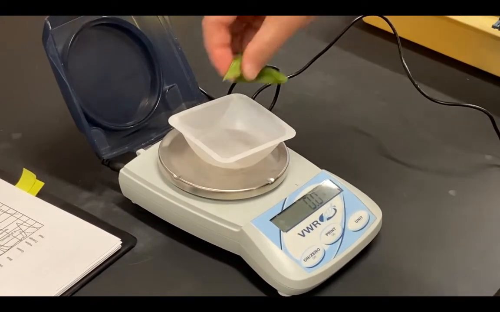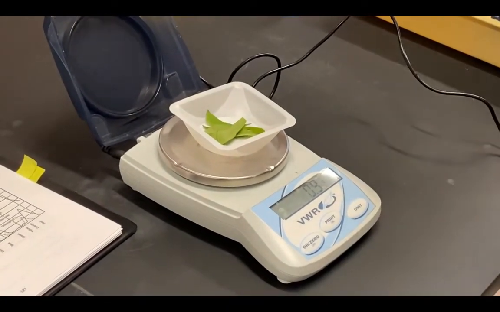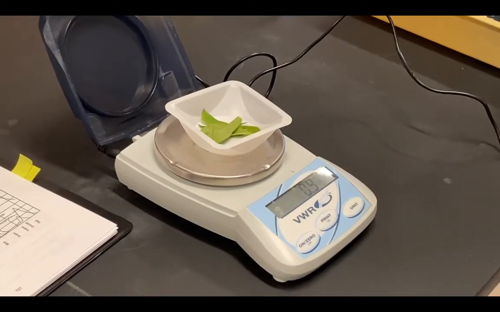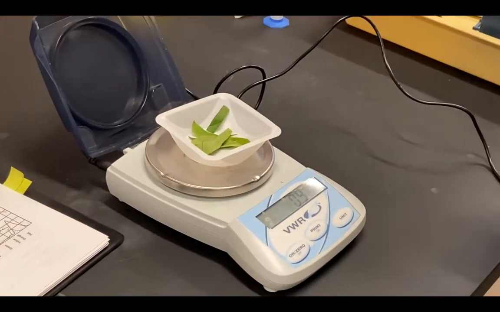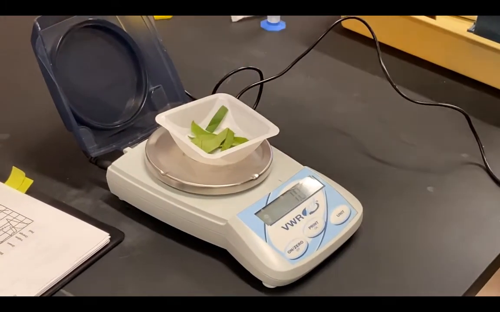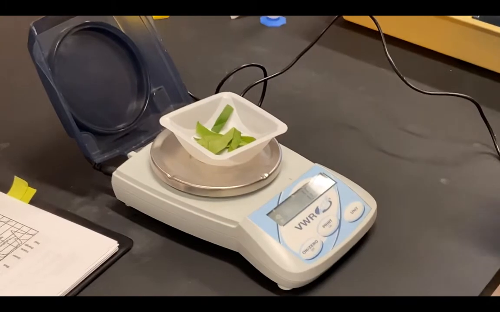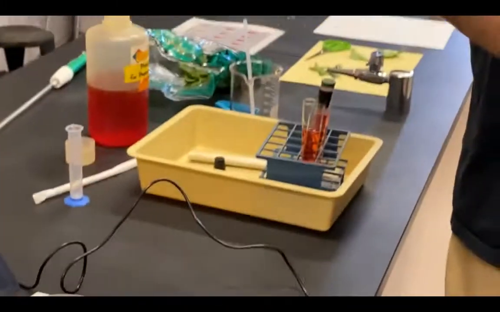I'll bring some cut spinach over. Make sure that I've got 1 gram. Looks like I'm a little bit short. Okay. Looks like I'm within my 1 gram. I'm going to go ahead and add that to tube number 1.